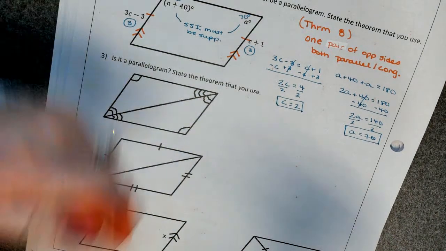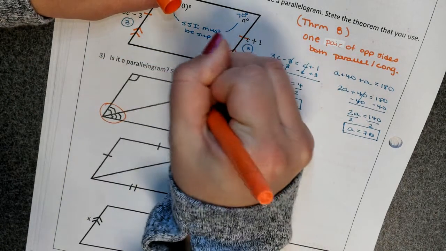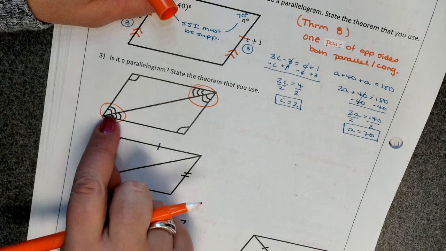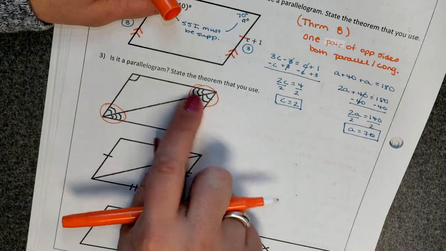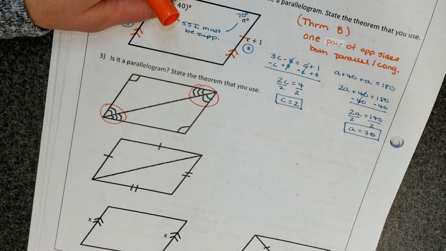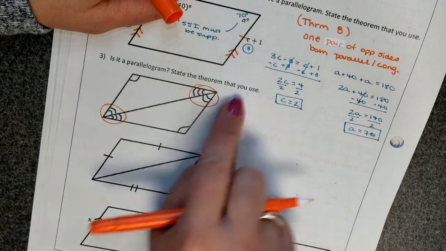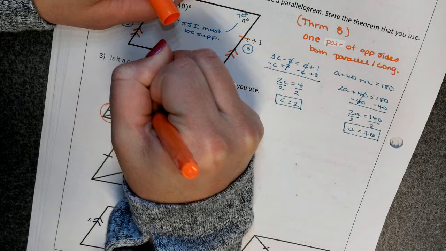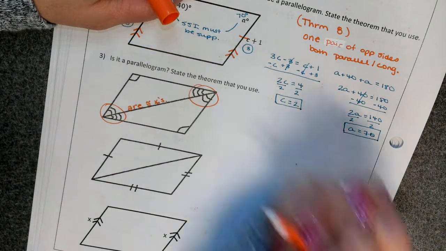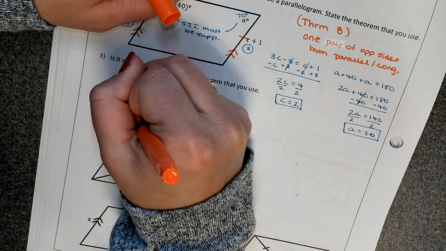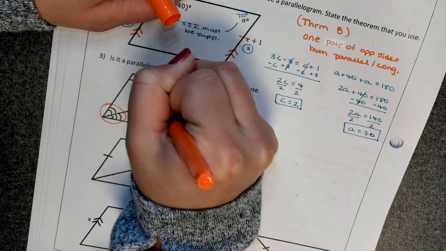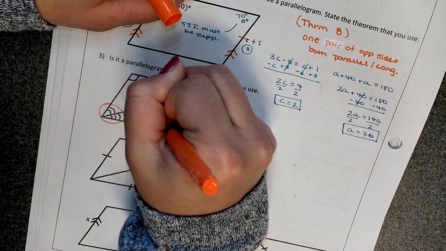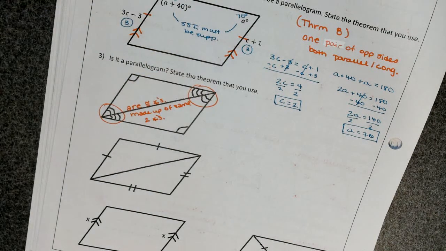So this and this, these are congruent, because they're both made up of a double arc and a triple arc. Does that make sense? So these ones are congruent. They're made up of the same two angles.